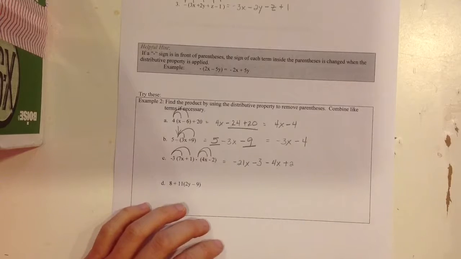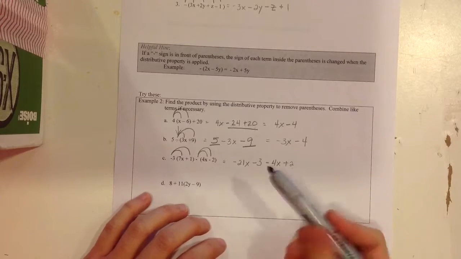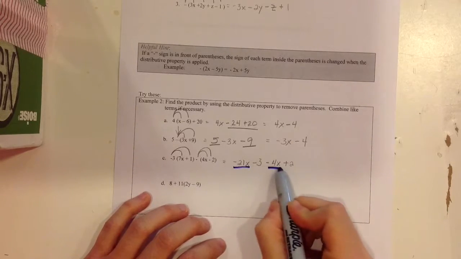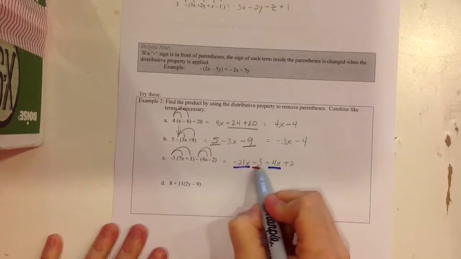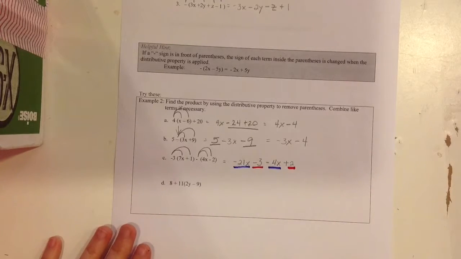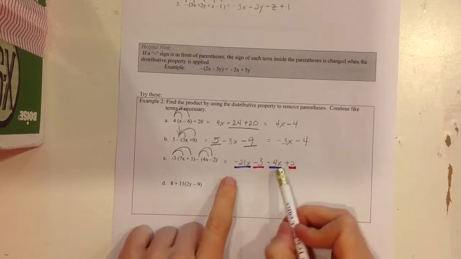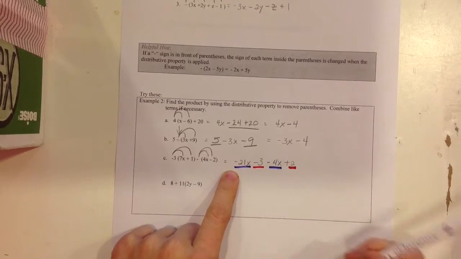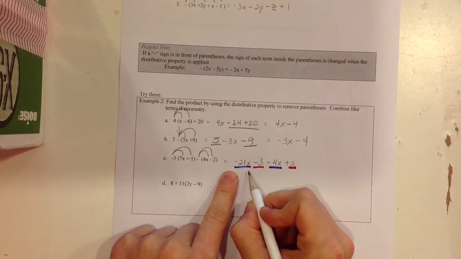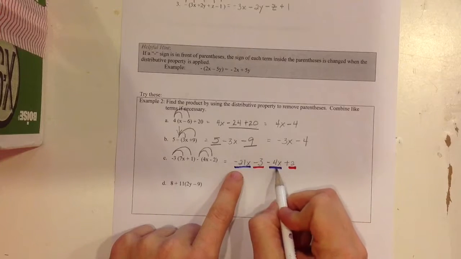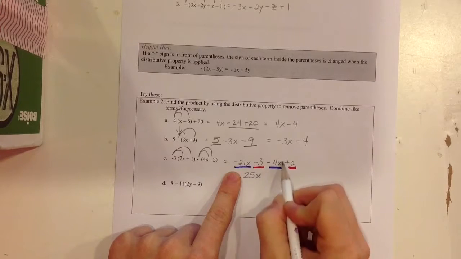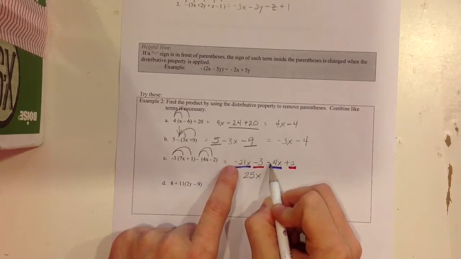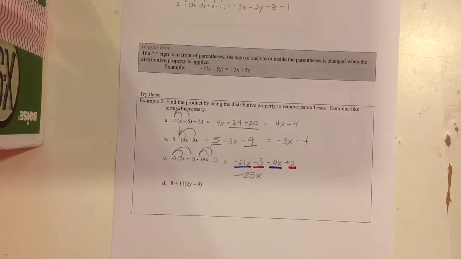Now let's look for like terms. We have variables that are like, x to the first, x to the first. And we also have numbers that are like. So let's look at the numbers that are like. Negative 3 and positive 2. So when I combine my like terms for the x's, I have the same sign. So I'm going to add and keep the sign. Remember our sign rules. So I'm going to have 21 plus 4. That gives me 25. Bring your x along for the ride, and your answer is going to stay negative.